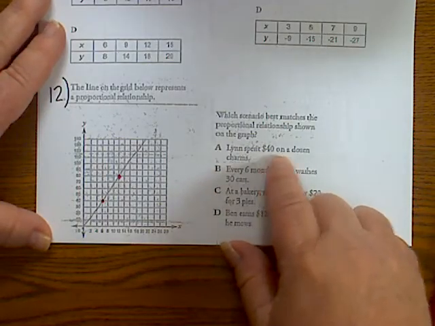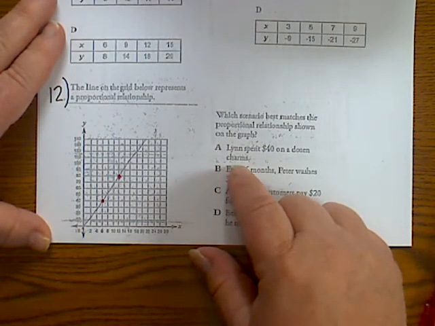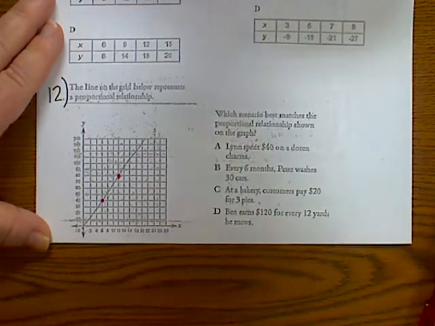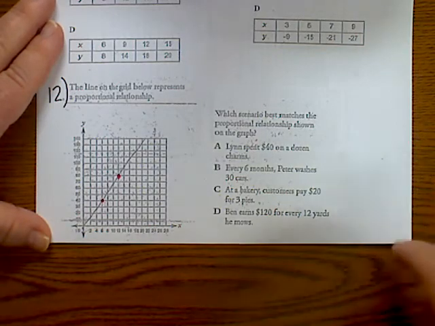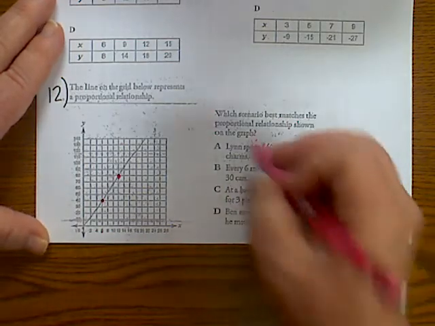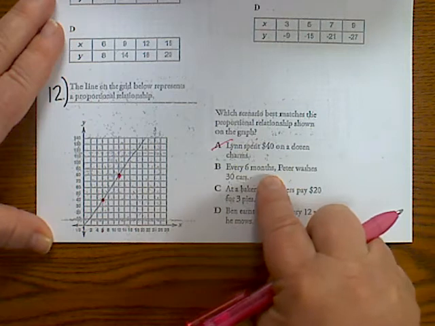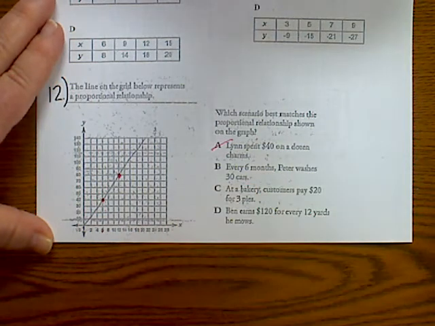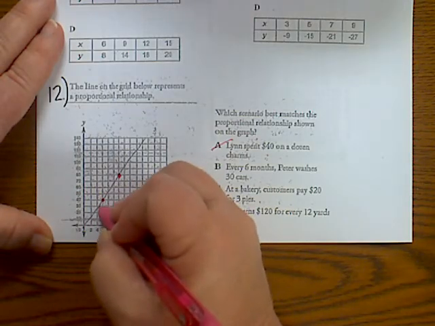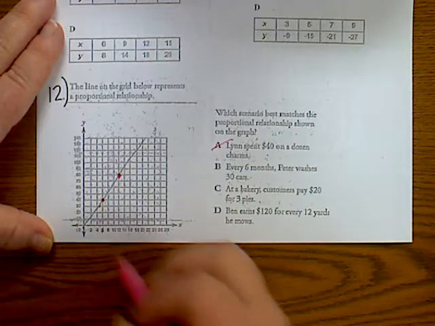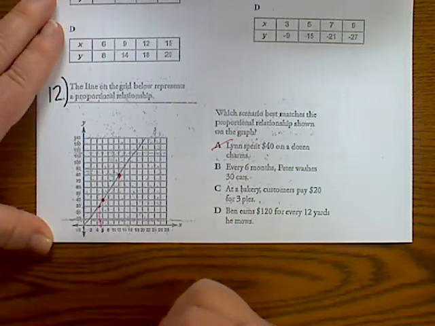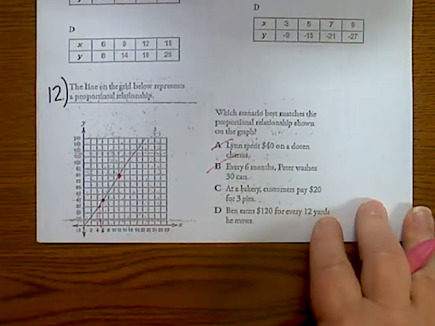Lynn spends 40 on a dozen charms. Well, that could either mean 40 for 1, because if it's a dozen, or it could mean 40 for 12. Well, here it says 40 for 6, so there is no way that this is going to work. Okay? Every 6 months, Peter washes 30 cars. Well, if I go to 30 and go over to my line, and I come down to here, I'm not at 6. Do you see that? 30 going across and down to here. I'm not at 6. I'm more like at 5. So I don't like that one either.